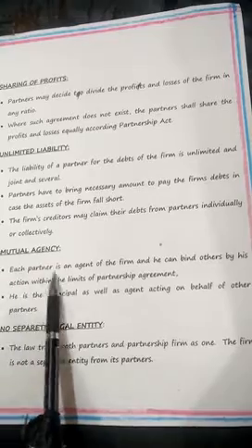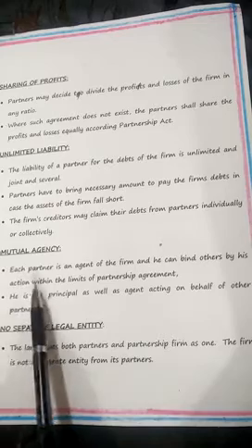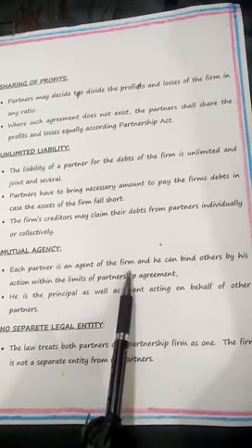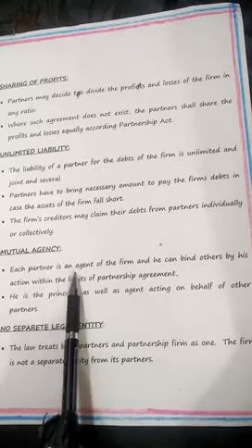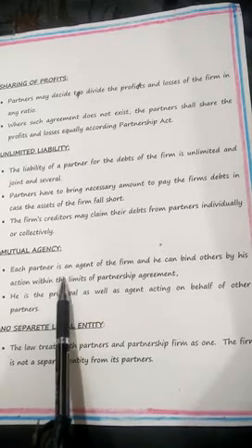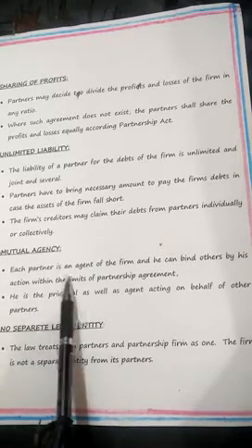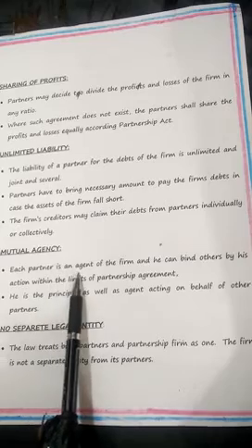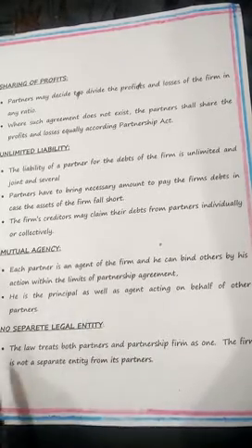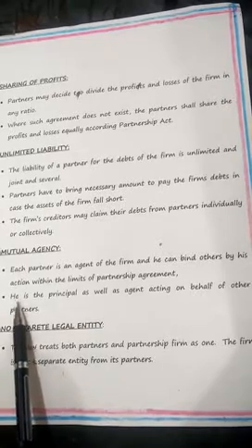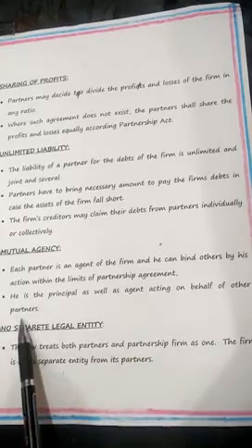Now, I'll tell you. Each partner is an agent of the firm and he can bind others, control others, by his action within the limits of the partnership agreement. So each one is acting for all and all of them are acting for each other. This is according to the Partnership Act of 1932. So all acting for the company, or any one of them acting for all, is also allowed. A partner is a principal in one case as well as an agent in the other case, acting on behalf of the other partners.